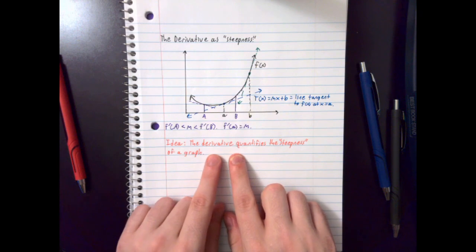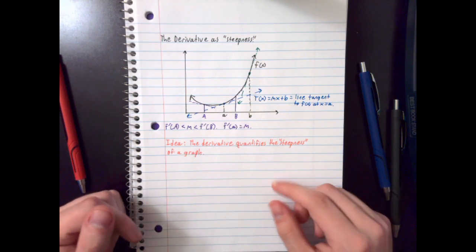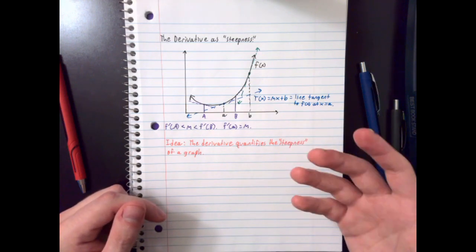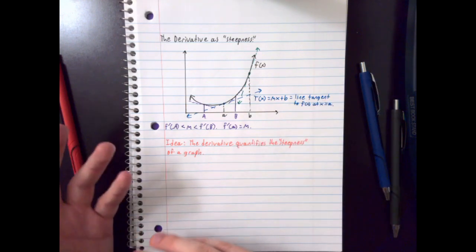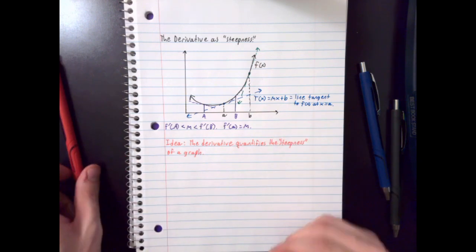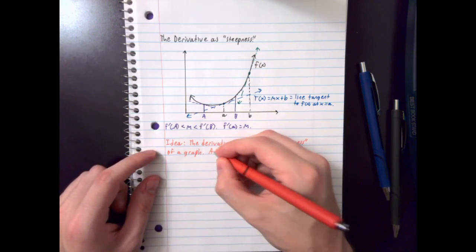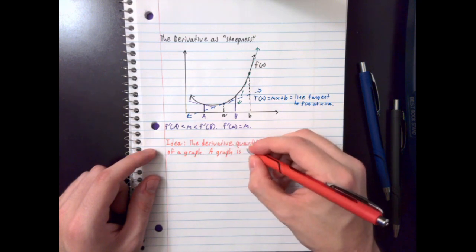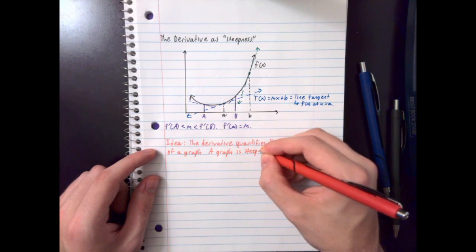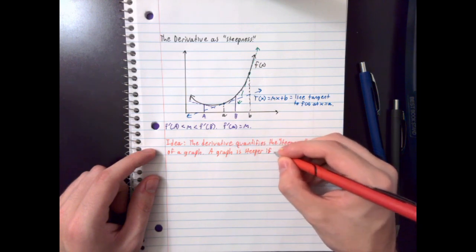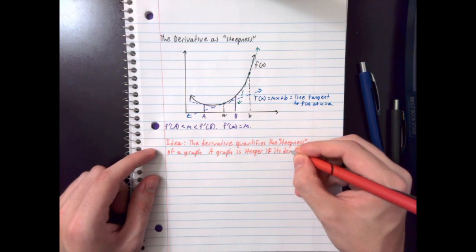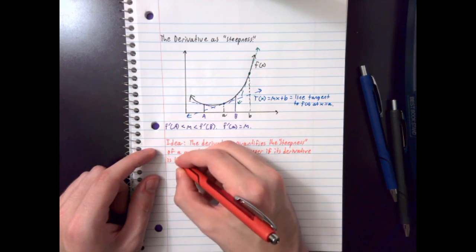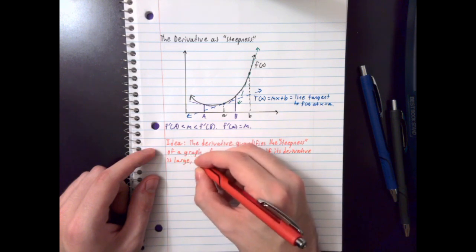Again, the idea is that the derivative quantifies steepness, and we can say that a graph is more or less steep by saying that its derivative is larger or smaller in particular places. So a graph is steeper if its derivative is large, and vice versa.